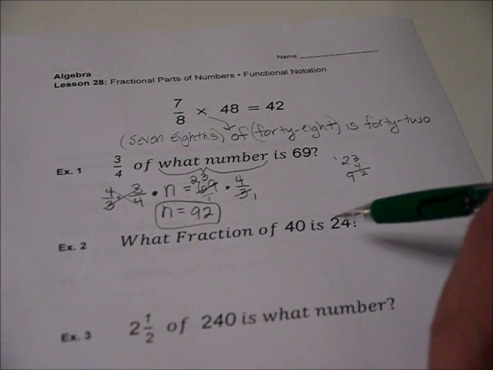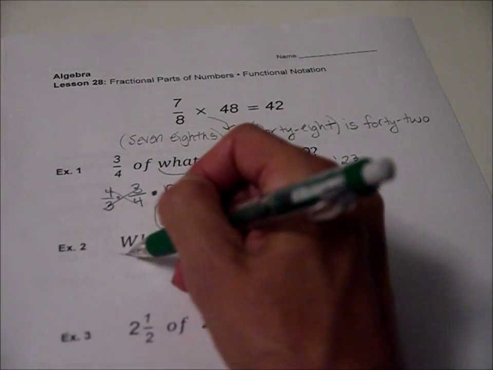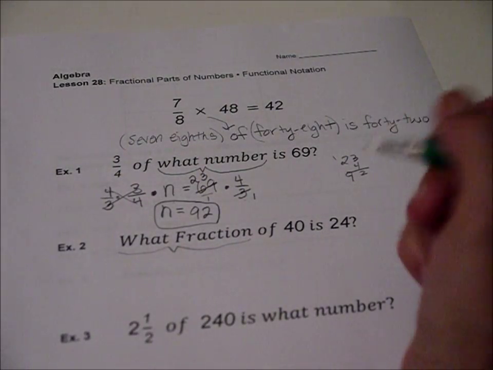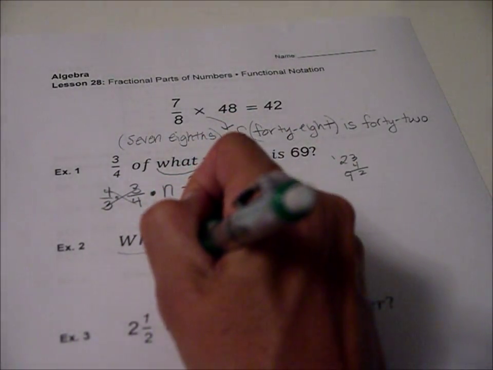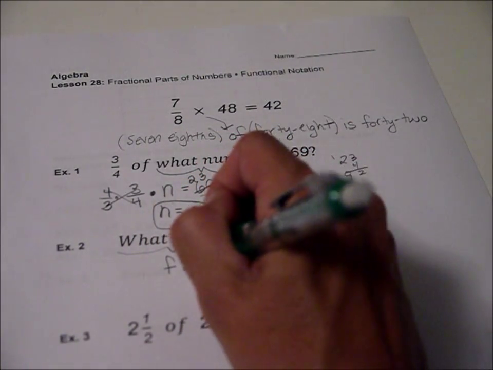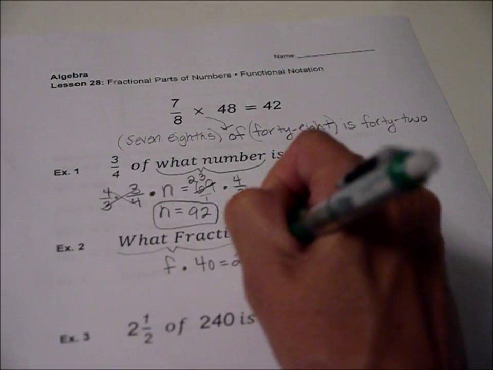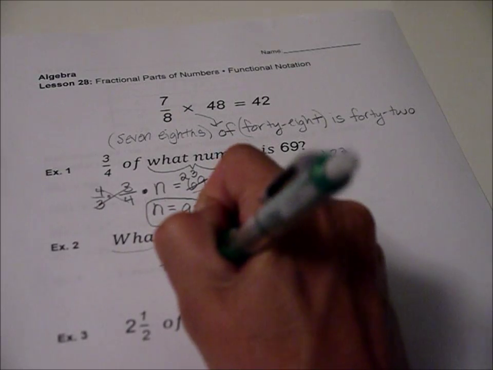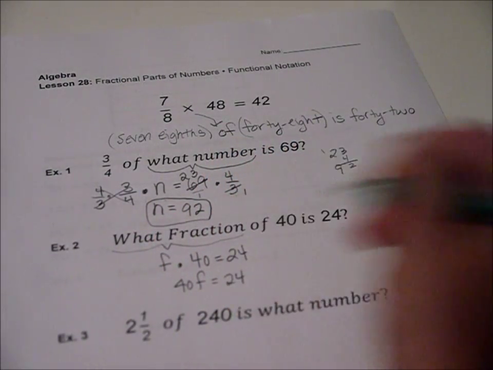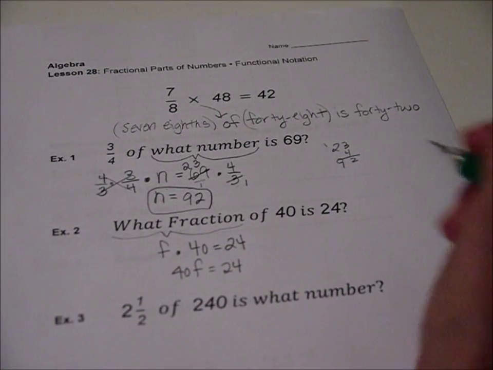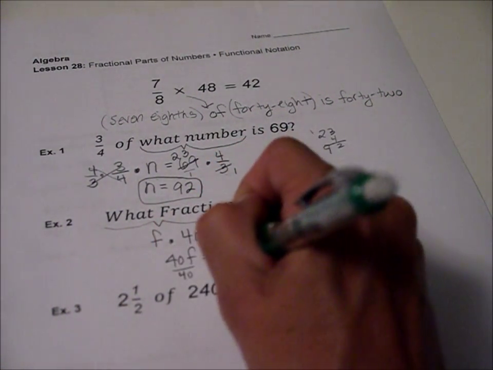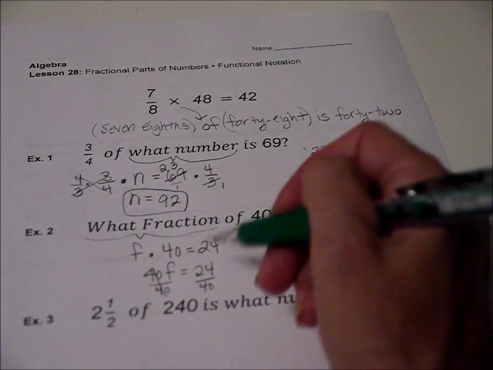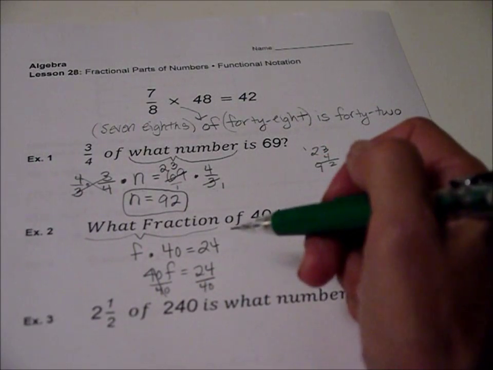Okay, let's try that with this one. What fraction of 40 is 24? So when you see what fraction we're talking about, that's our n, or our variable. You could say f for fraction. So f times 40 equals 24. Now if we were going to set this up like an equation you've seen in the past, it would say 40f equals 24. And then we're going to divide both sides by 40, and I just ran out of room there. You probably did too. So you're going to have f, because those cancel out, equals 24/40, but we can reduce that.